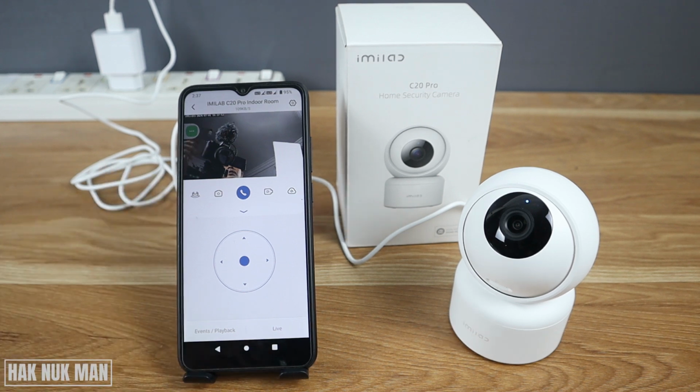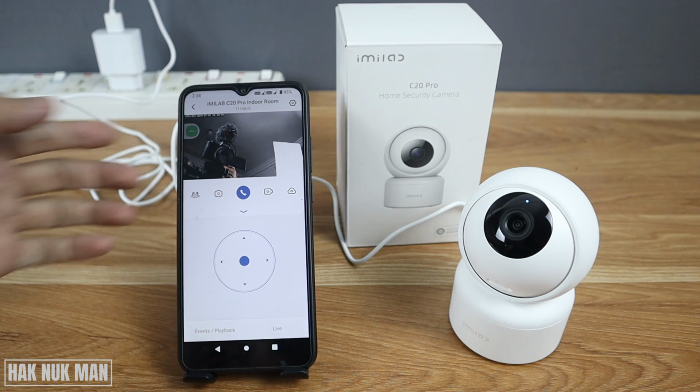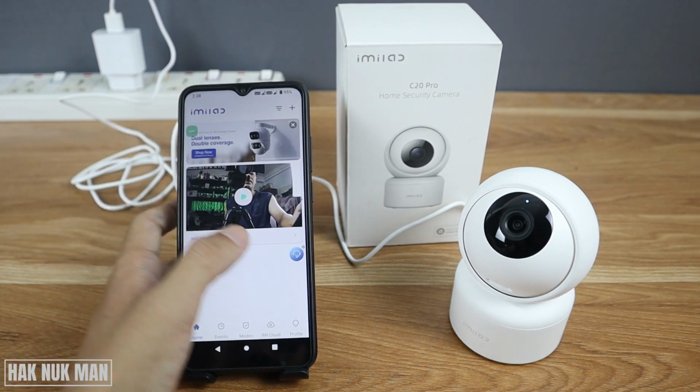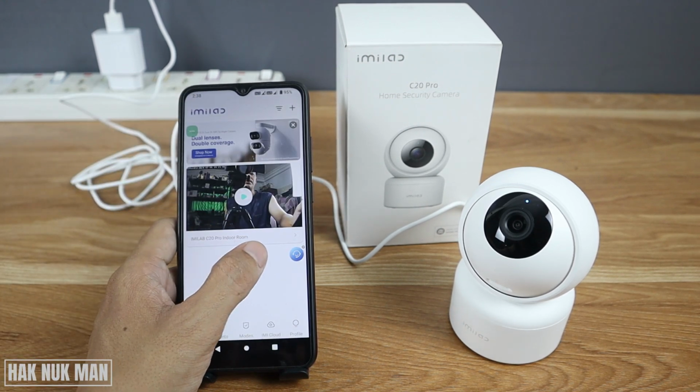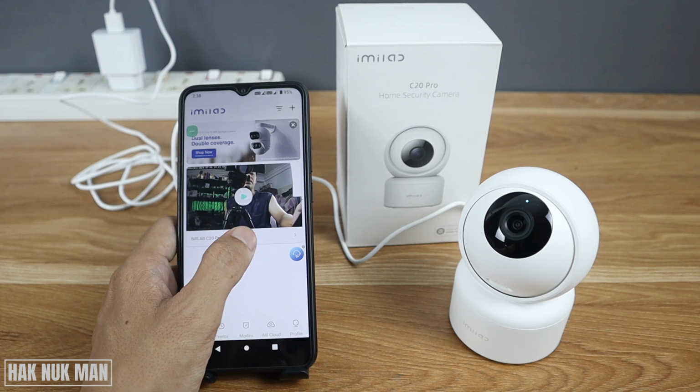Okay, good evening everyone, and in today's video I'm going to show you how to play back video on your IMILAB C20 Pro home security camera. Okay, and to play back the video, first of all, open the camera on your IMILAB Home app.